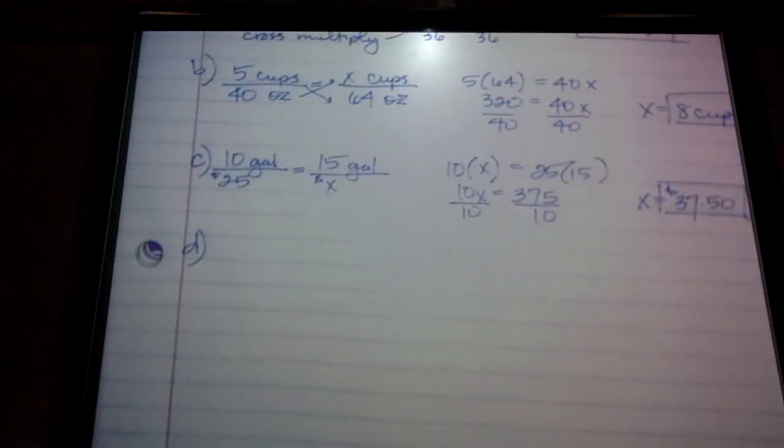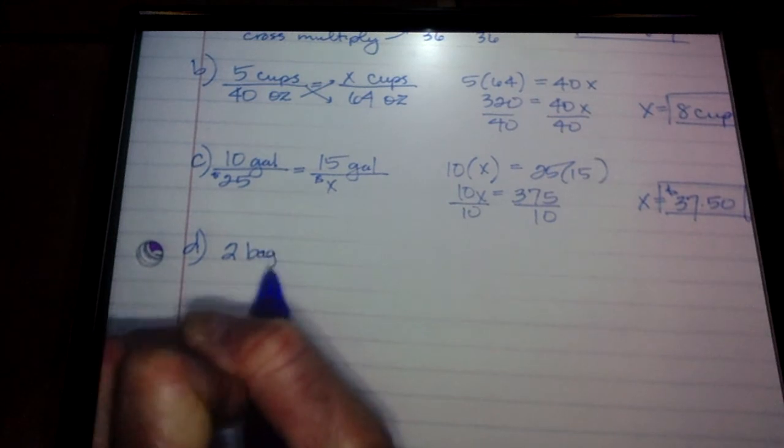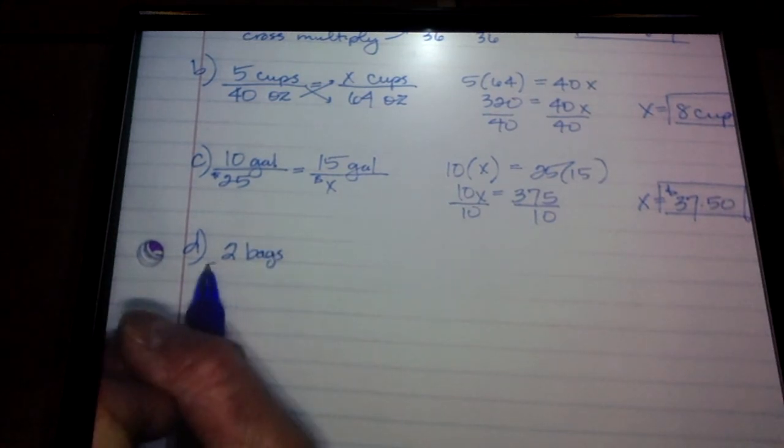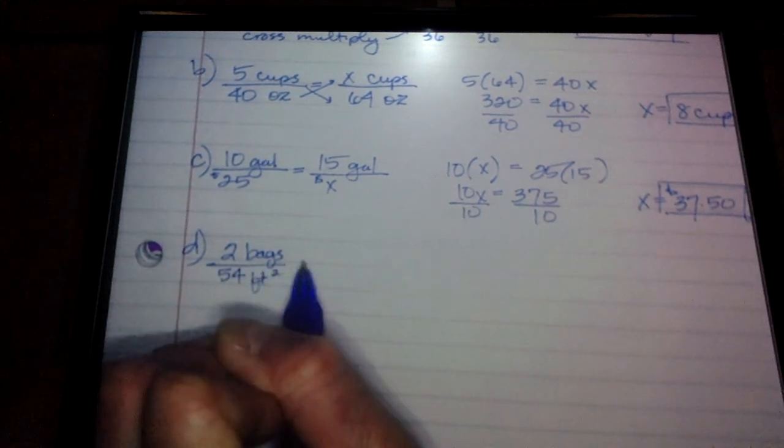D. It talks about the amount of dirt needed to fill a garden, and it talks about number of bags. So I'm just going to set it up as I read it. 2 bags of dirt are needed to cover a garden that has 54 square feet, so I write feet squared.